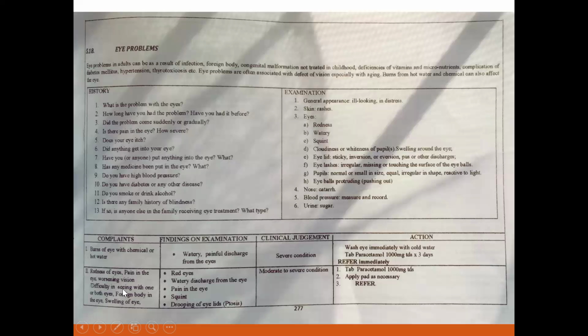It could be allergy or an irritant. If yes, what? Has any medication been put in? Very important for us to know. Then, do you have high blood pressure? Very important, because it could be high blood pressure that's causing the difficulty in seeing or eye pain or all of that. Do you have diabetes? It could also be diabetes complications.